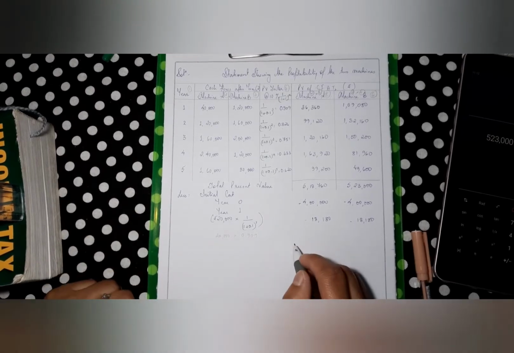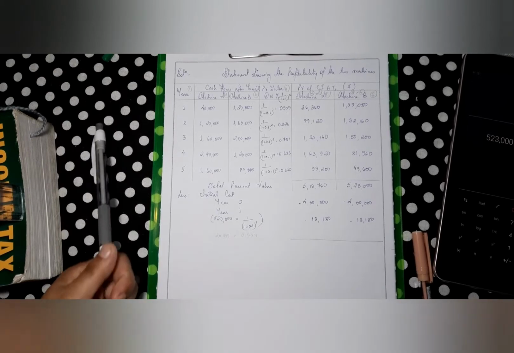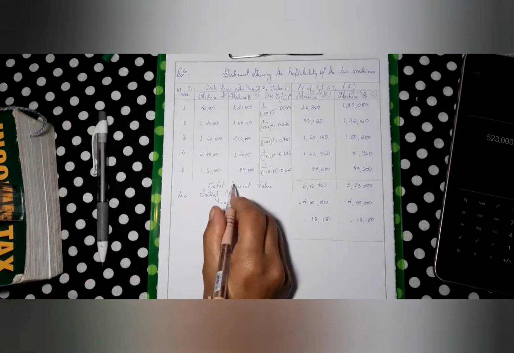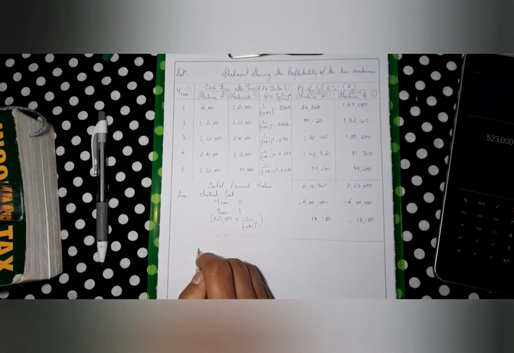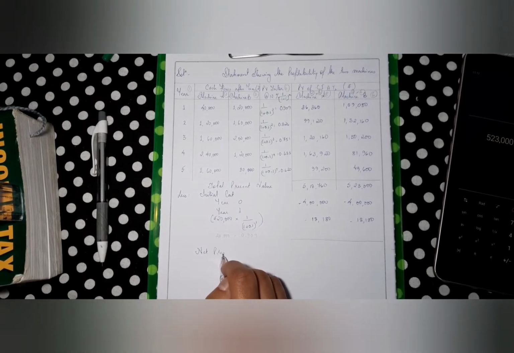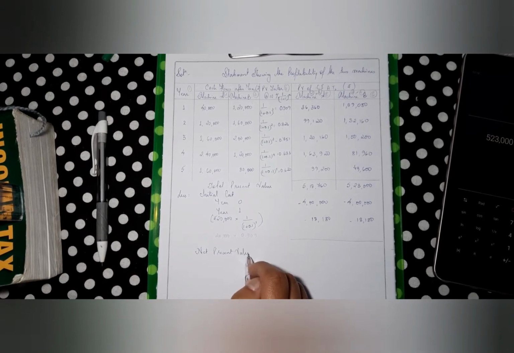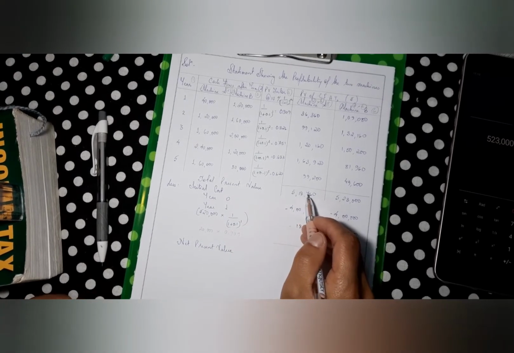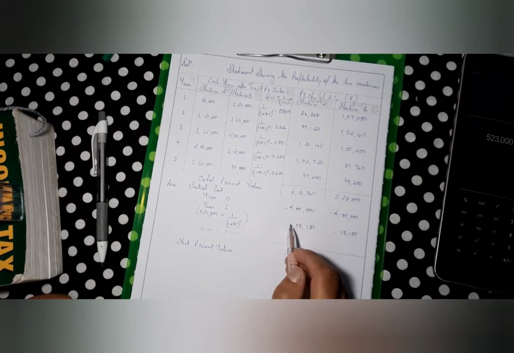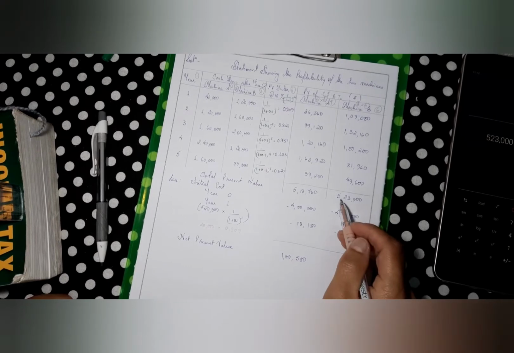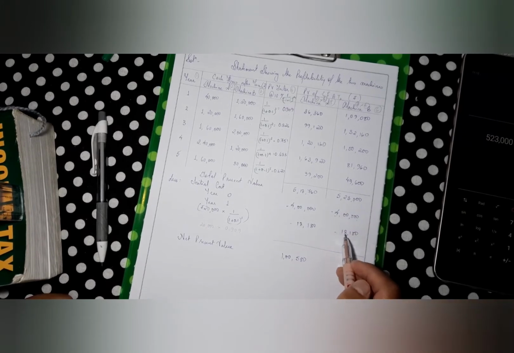Let me just close these rows and these 2 columns here. Finally, total present value minus initial cost is equal to net present value. So net present value for machine A is 5,18,760 minus 4 lakhs minus 18,180, which is rupees 1,580. On the other hand, for machine B, it is 5,23,000 minus 4 lakhs minus 18,180, which amounts to rupees 1,04,820. So we have calculated the net present value for each of the machines.